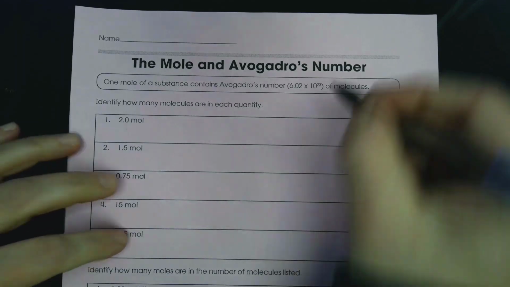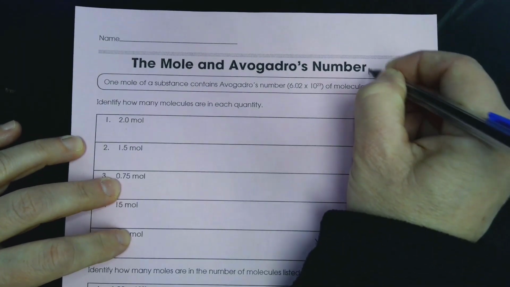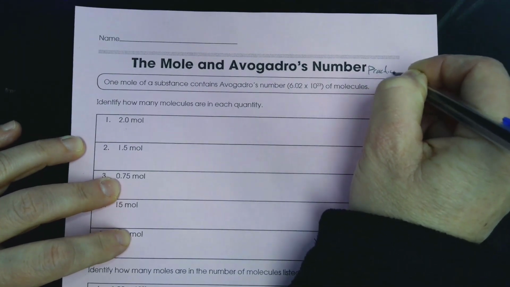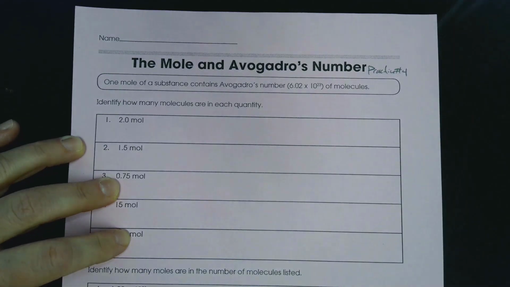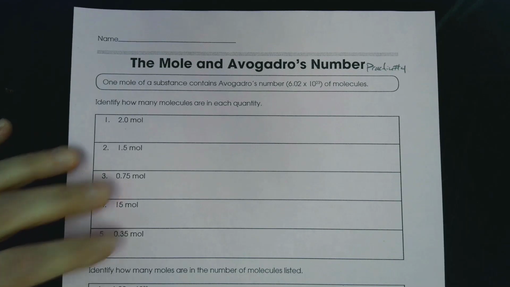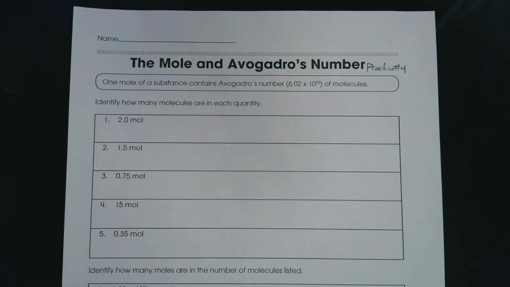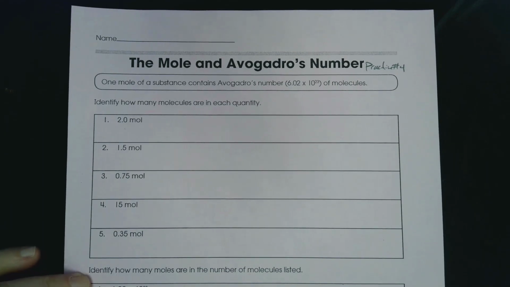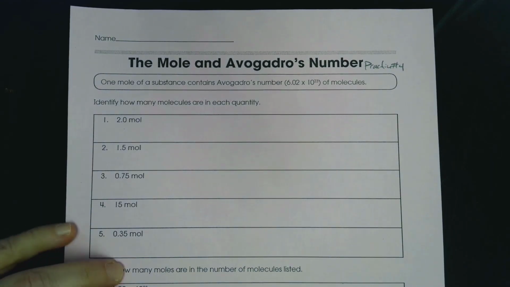We are working on stoichiometry practice number 4, and this one is about moles and particles using Avogadro's number. The first two we did were on molar mass and moles, using the periodic table to help us determine our masses. The second one was about moles and volume, where we were using the volume constant of 22.4 liters per mole. And in this one, we're just going to be using good old Avogadro's number.